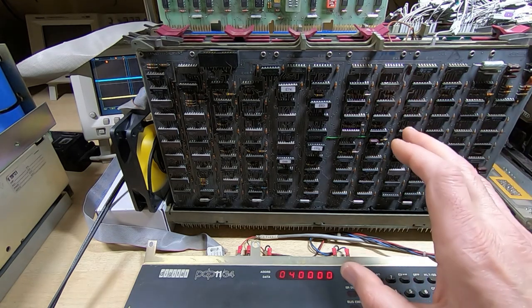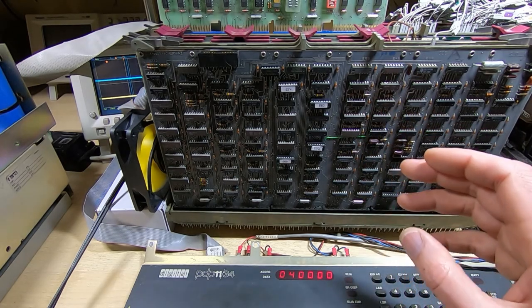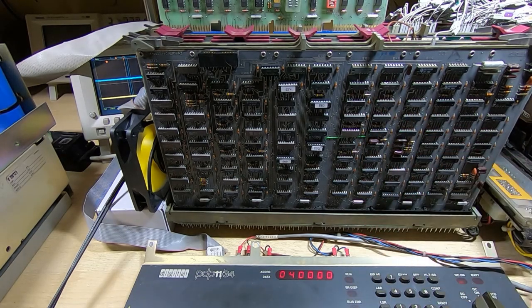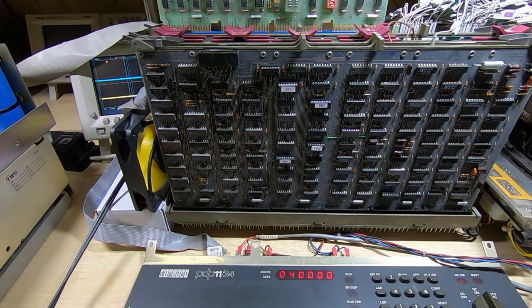So this is the approach I take. It sounds very long-winded and time-consuming. It does take a while. It takes several hours to work through all the commands, but it's far quicker than trying to just thrash around and figure out what's going on with a logic analyzer.